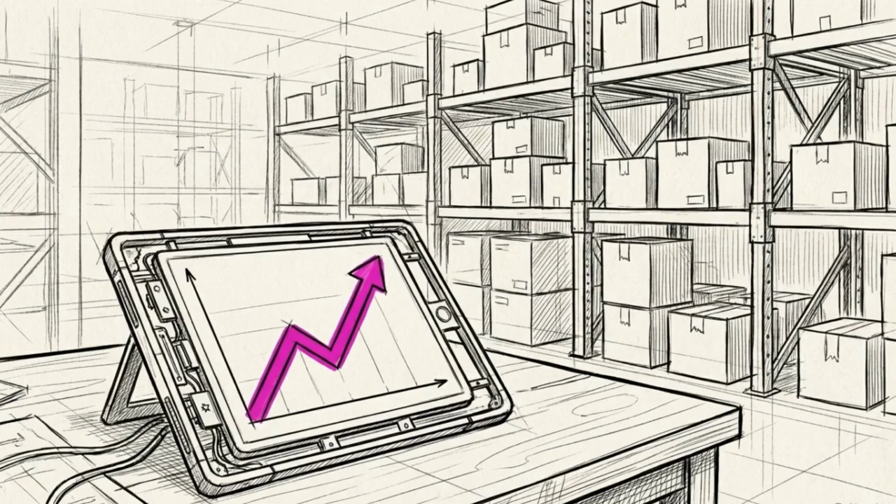This first listing serves as the foundational building block for an automated, high-margin e-commerce operation.